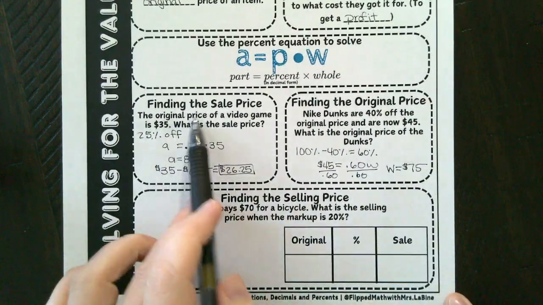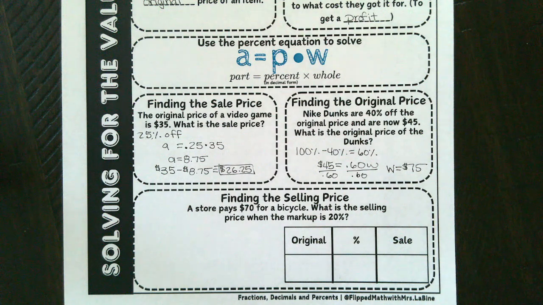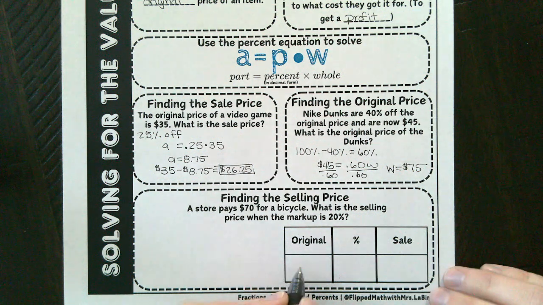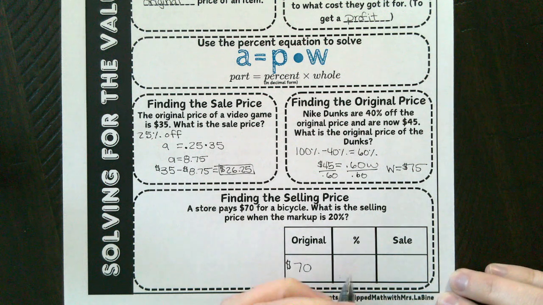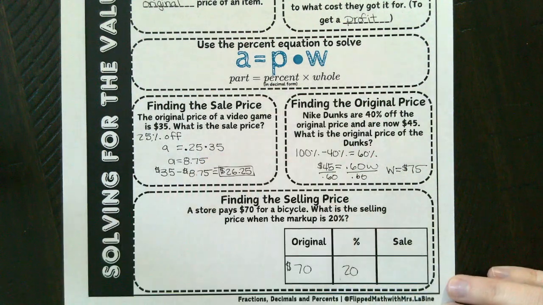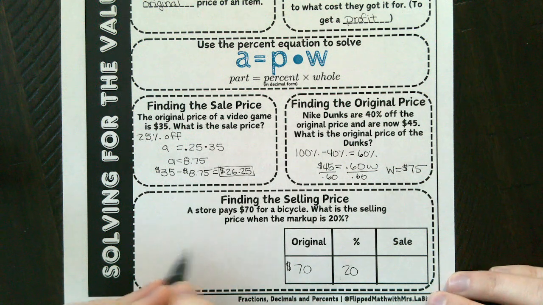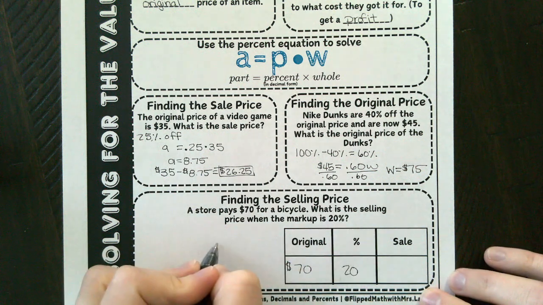So we found the sale price and the original price, and then the selling price is what we're going to look at now. If a store pays $70 for a bicycle, what is the selling price when the markup is 25%? Okay, so the original is $70. I'm just going to put them in these boxes. The markup is 20%, and we're trying to figure out what's that sale price. Let's look at our equation. What information do we have? We don't know what the sale price is yet, right? We have the percent of 20%.